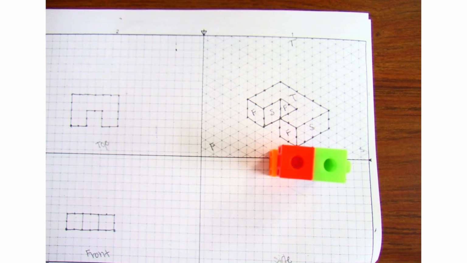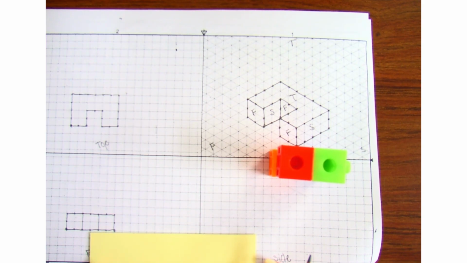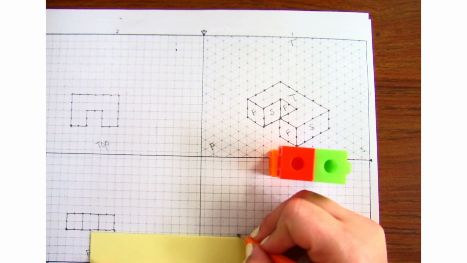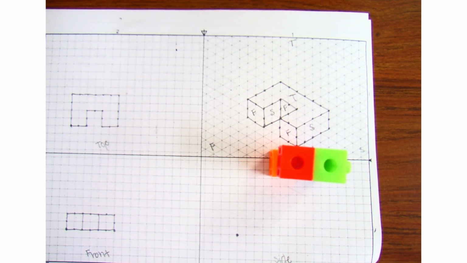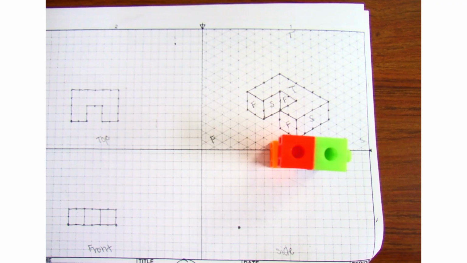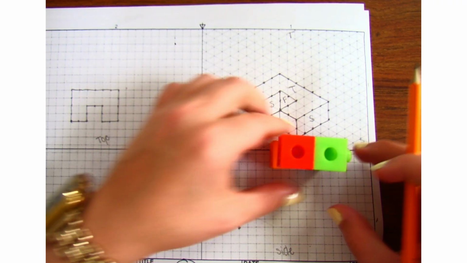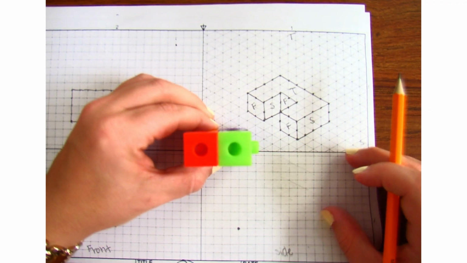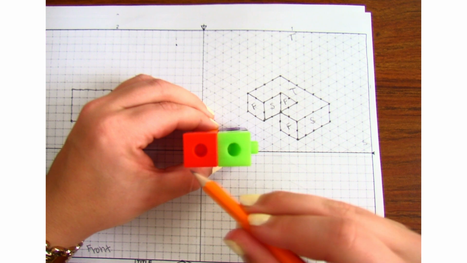Remember to take your ruler, line up your ruler with the bottom edge of your front view sketch, follow the ruler over into the side view section and make your starting point next to it. I'm going to say that that point is this corner of the red cube. So I'm going to do the bottom of this first.